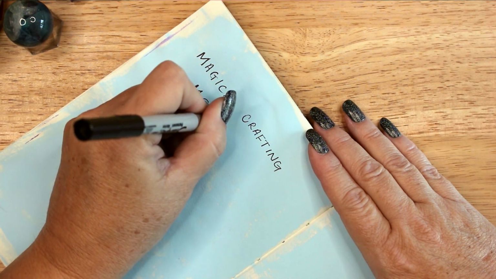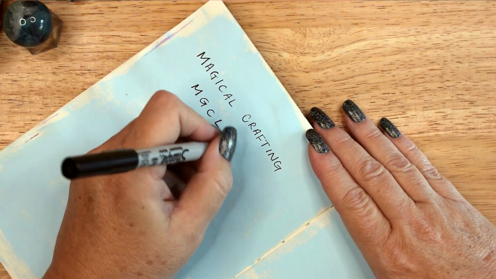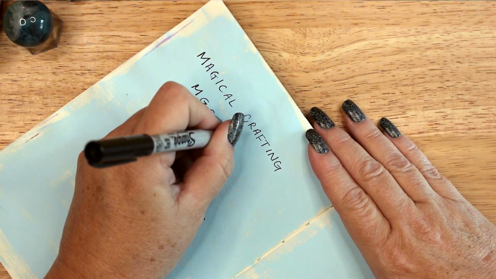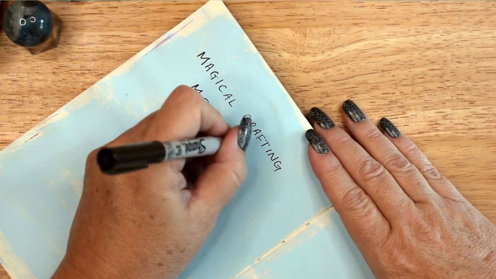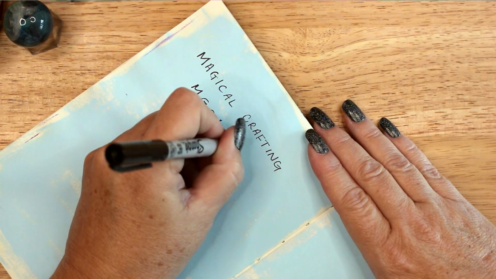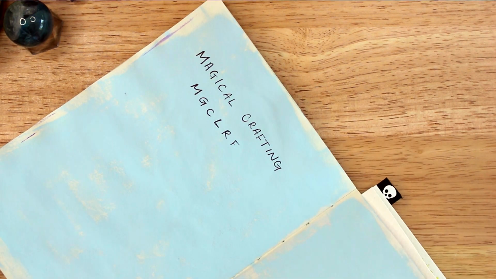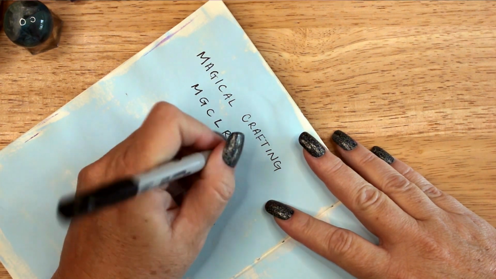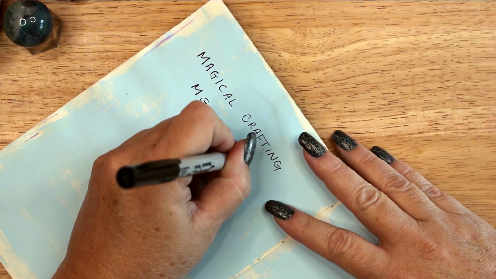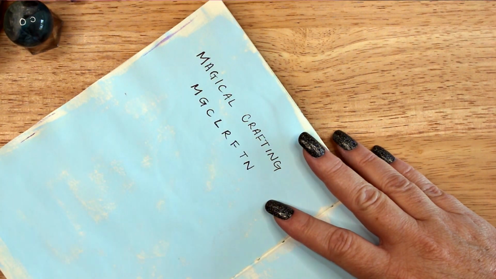This first method for creating a sigil does not have any numbers or letter charts or tables. This method uses the shapes of the letters themselves to create the sigil. I write out the name for my signature, Magical Crafting, and then write out only the consonants, the manifesting sounds. I disregard all vowels and repeating consonants. This leaves us with MGC, LRF, TN.